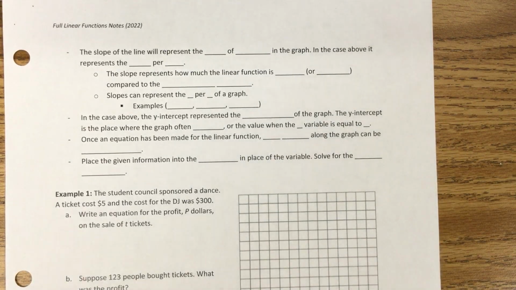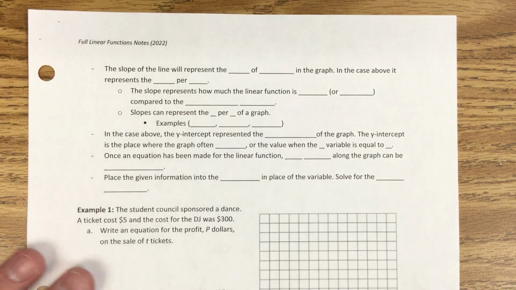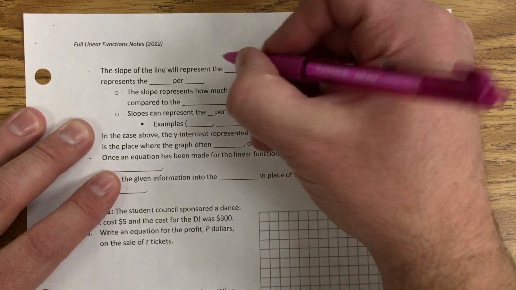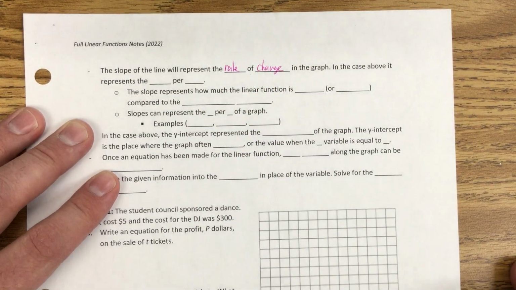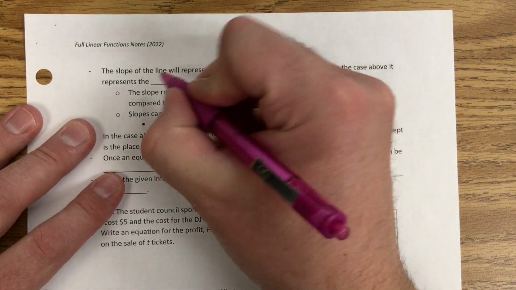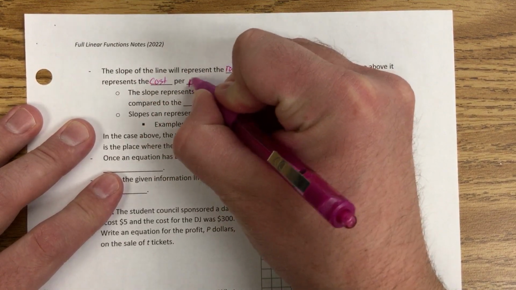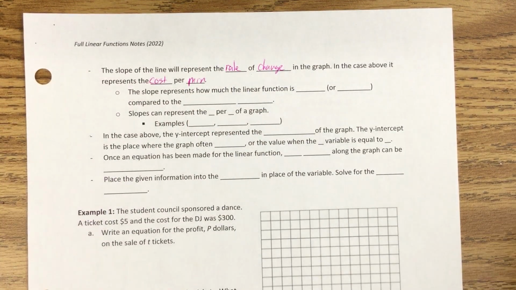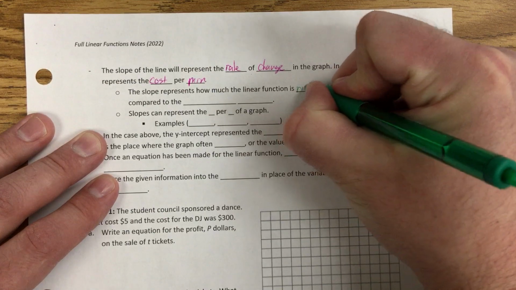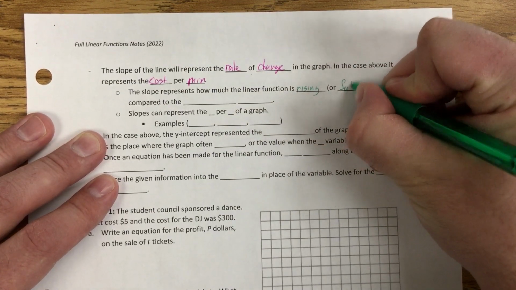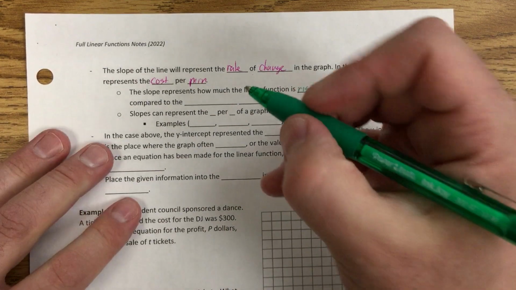Now, just as a little bit of a reminder, let's take a look at our slope again. The slope of this line represents the rate of change in the graph. And in the case above, like we said, it represents the cost per minute. When we get context, we could always have some sort of rate of change that is given. It could be given in words, or it could also just be given as a number. The slope represents how much the linear function is rising or falling compared to the horizontal change.